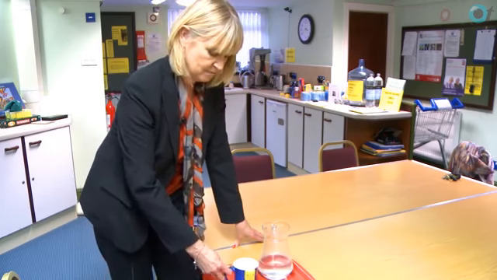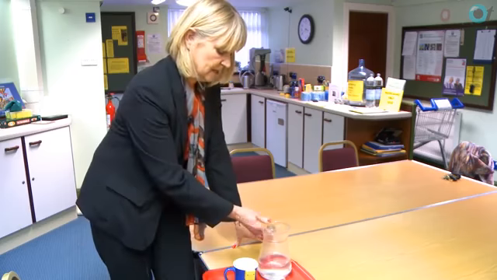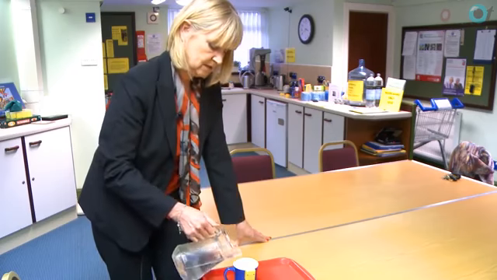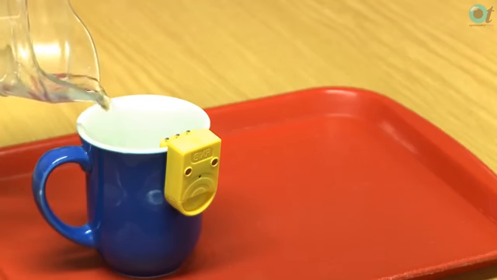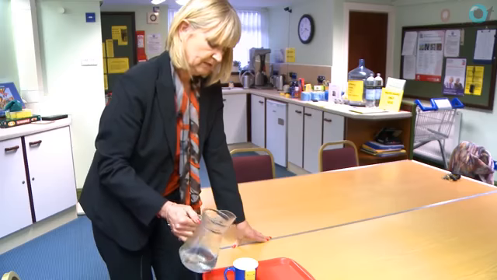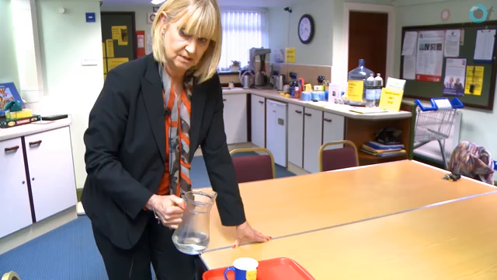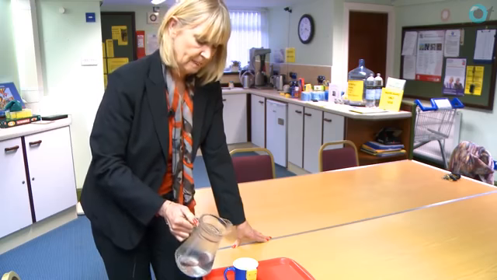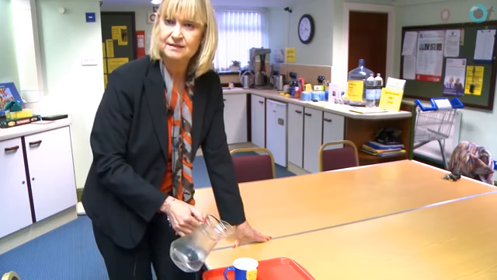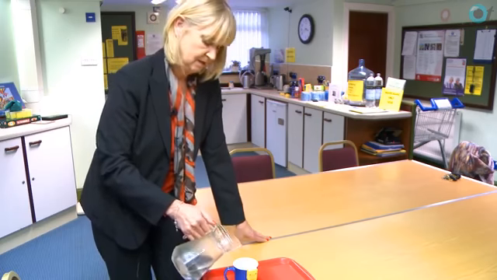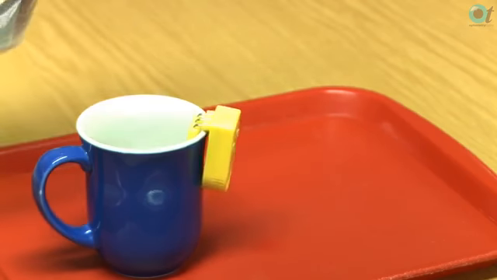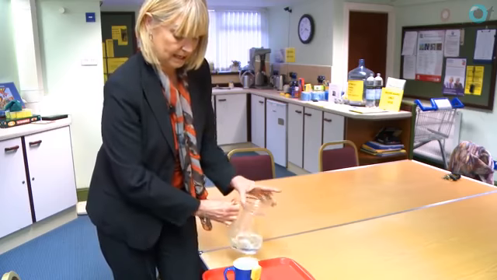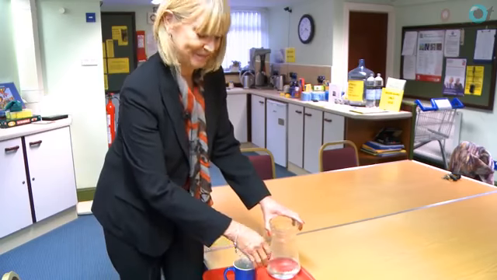So they pop their cup on top of the tray, and then as you pour the liquid into the cup, once the liquid touches the bottom prongs, it will start to bleep. If this was, say, a cup of tea, somebody wanted to add some milk to it, then you can add more, and it will start to vibrate around the cup. And no liquid has been spilt.